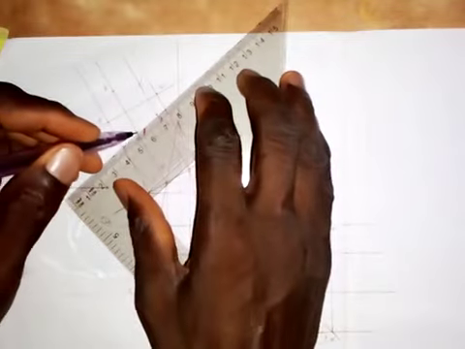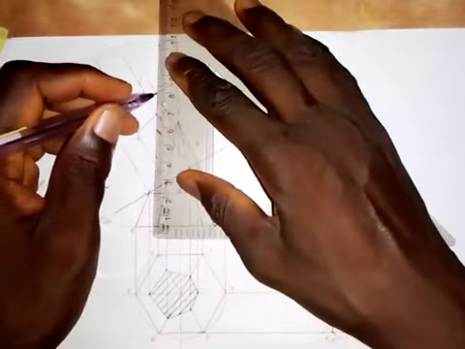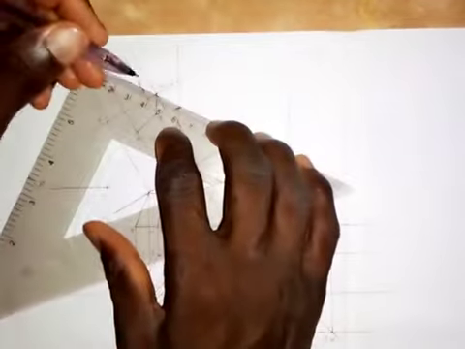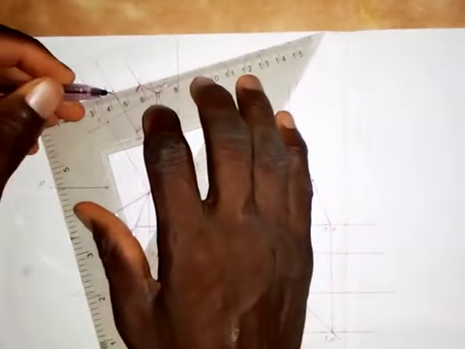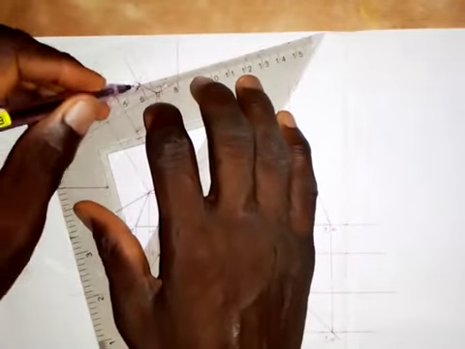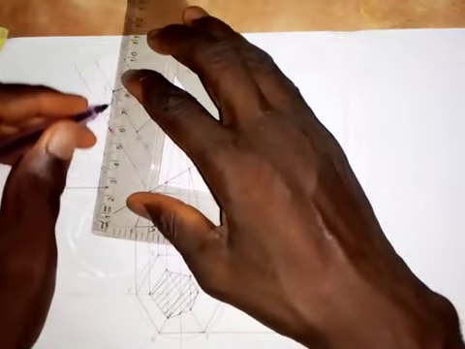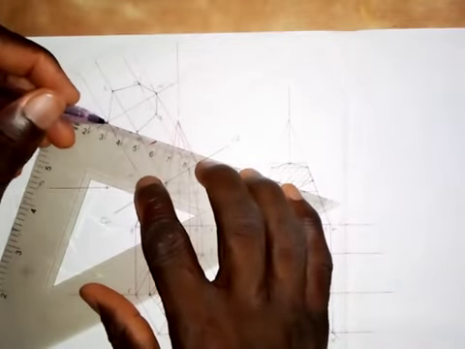So join 3 and 4 together. We join 2 and 3 together like this. So 1 and 2 together like this, and then 1 and 6 together. Okay, so 6 and 5 together. Then I will join 4 and 5 together.